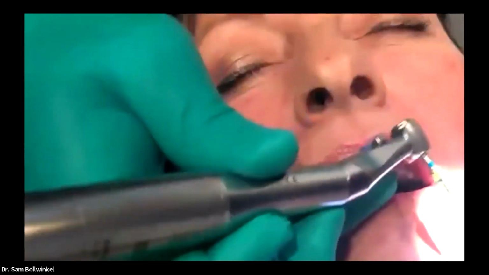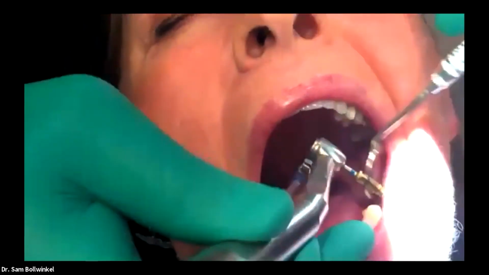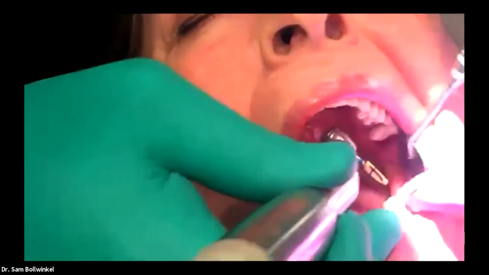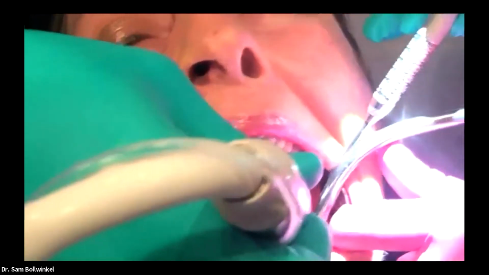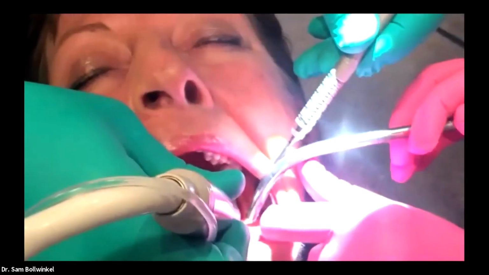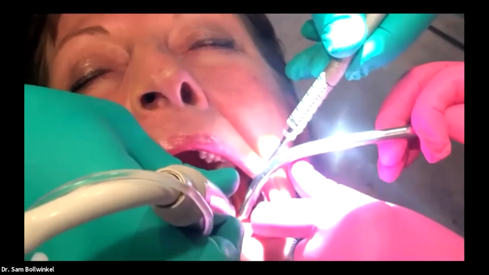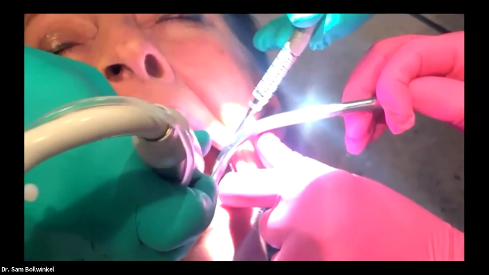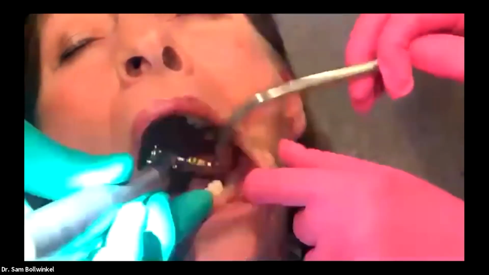So from here, we're going to create the conical shape. Section from right there. Good. Okay. Let's irrigate that one more time. Go ahead, I'll have you do that for me, Kim.